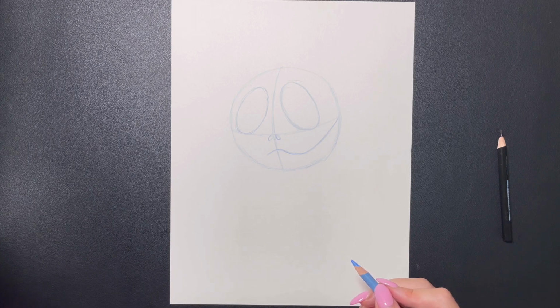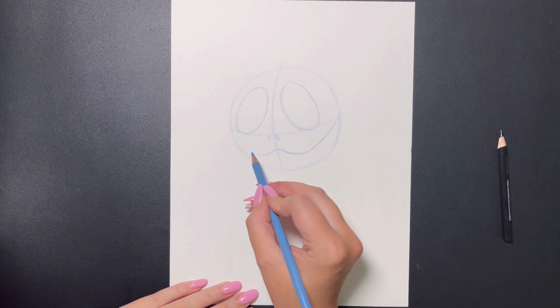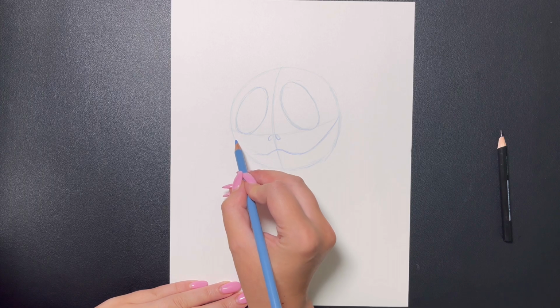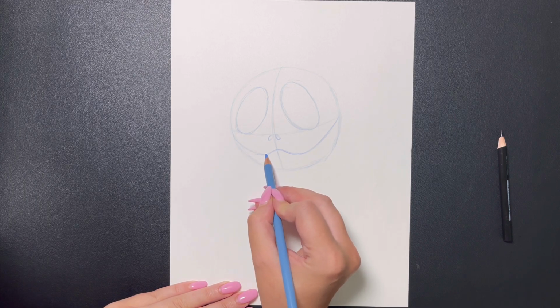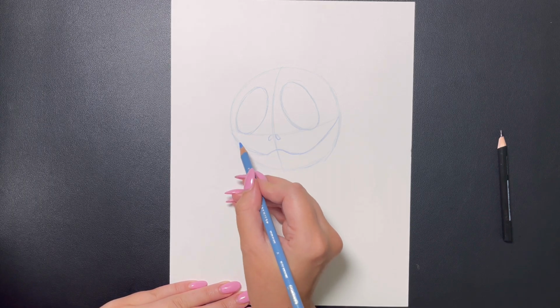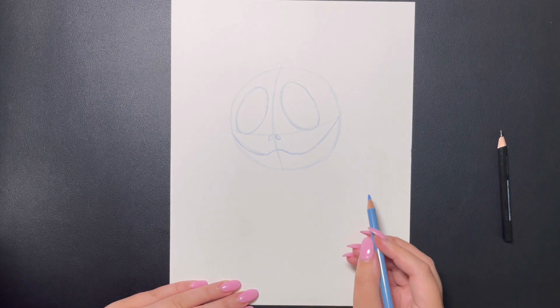Now moving over to the left side, we're going to do the same thing. We're just going to arch it out to the left, and then we're going to bring it up all the way over to that left side, up towards that center line again, like that.